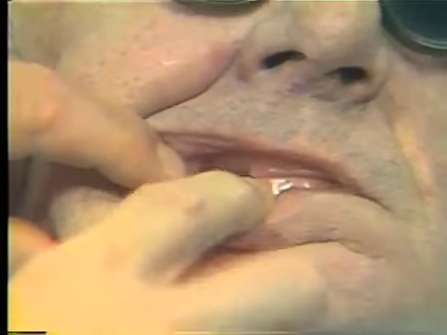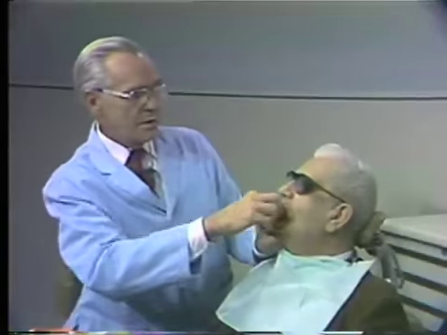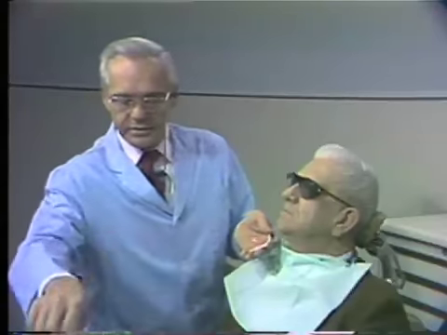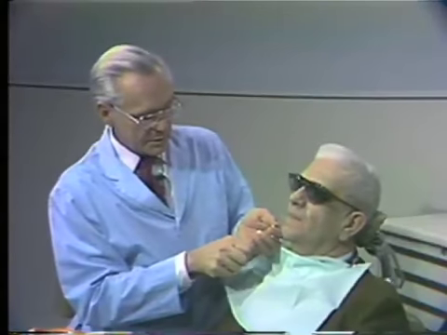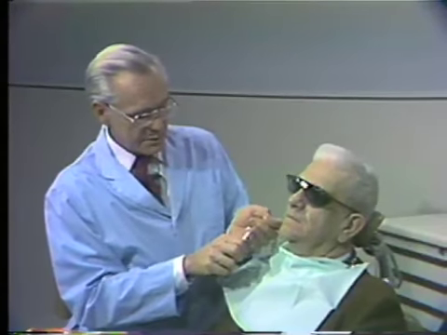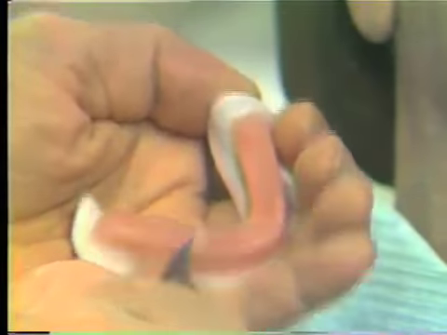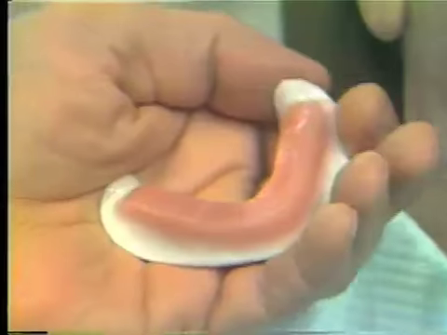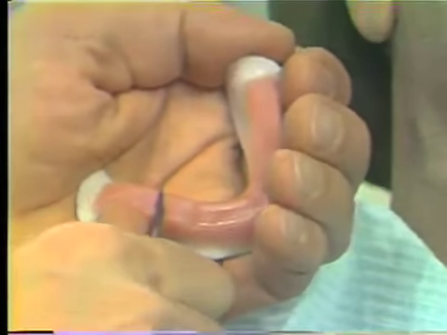Now bite together, Mr. Monahan. You see this space is wide open. This is where we'll place our soft wax. Now, opposing that soft wax, we'll make some grooves in the lower wax rim. Now, open again. We have the lower. With our knife, we'll make a couple distinct, not deep, only about 1 millimeter deep, but distinct, sharp, V-shaped grooves on either side.